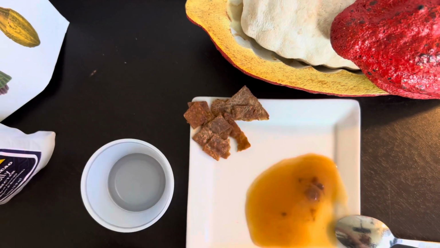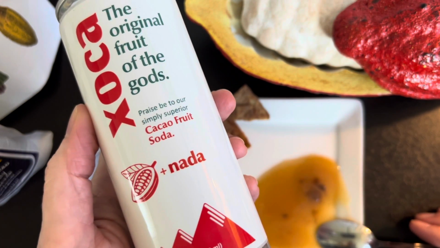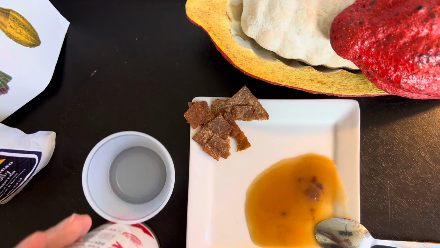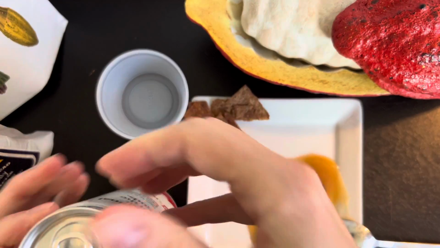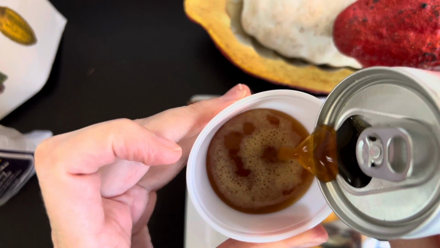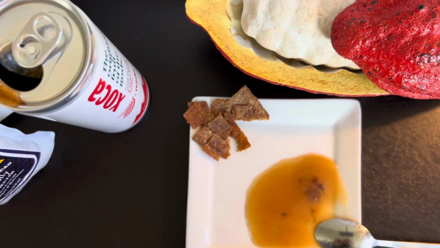So now I've got this cacao fruit soda. Let's give this one a try. They all have a similar color, you can see. Nice and bubbly. So it does smell.